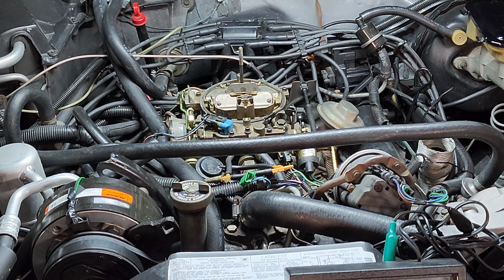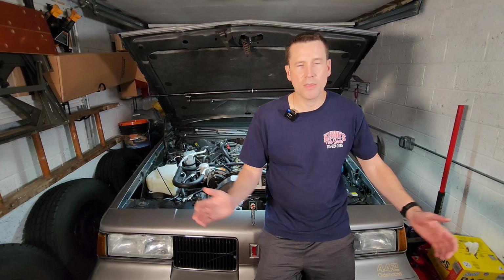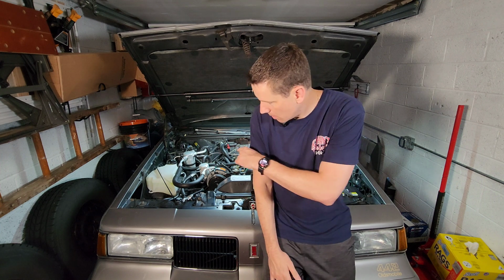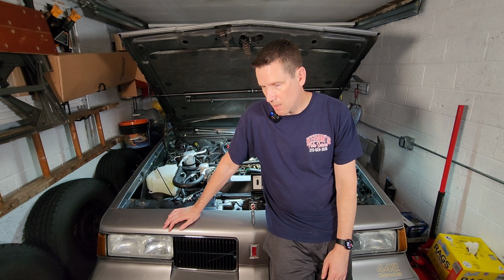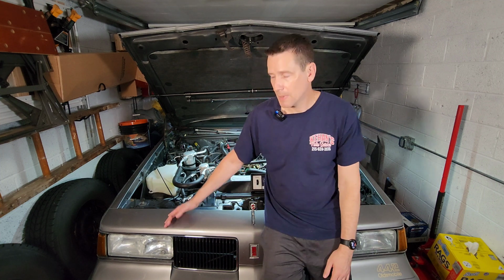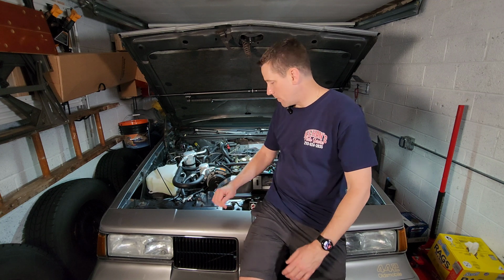Let's go ahead and get that done, then we'll move on to step 2. All right, now that you've got your dwell meter hooked up, you're not done under the hood yet. Make sure you check all your vacuum lines for any cracks or broken lines. You might not be getting vacuum to the brakes or something that needs to open up. Make sure your choke is functioning correctly.